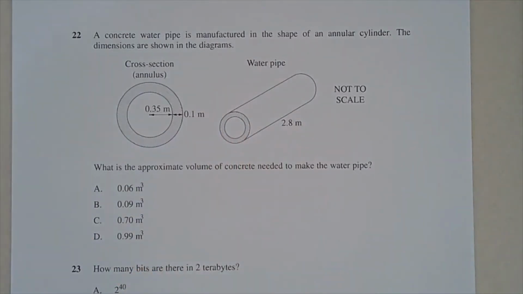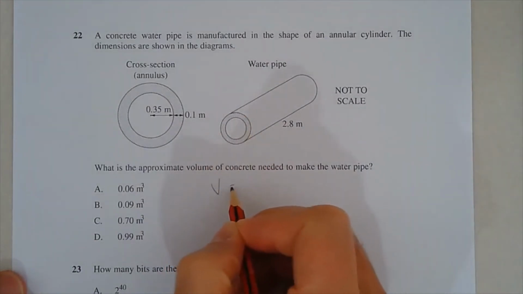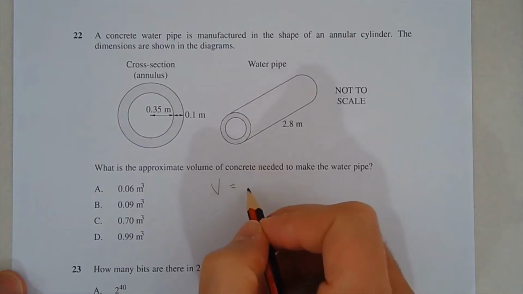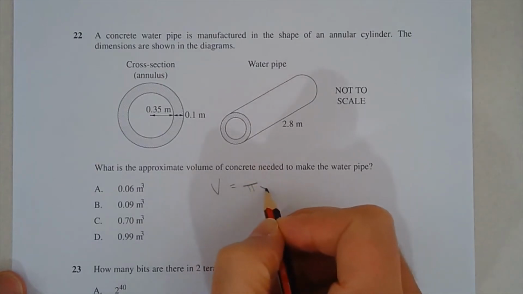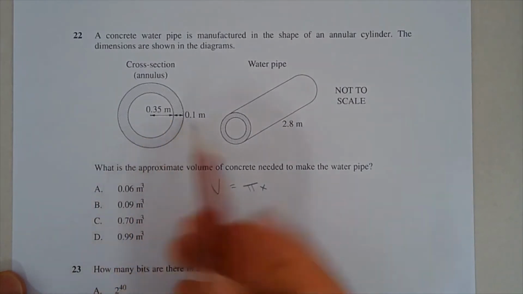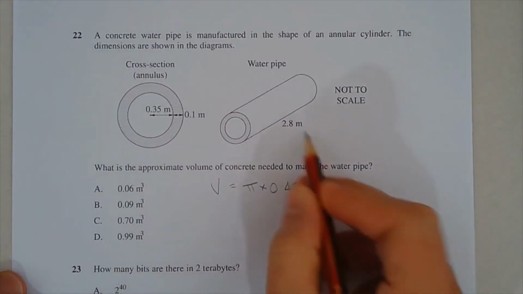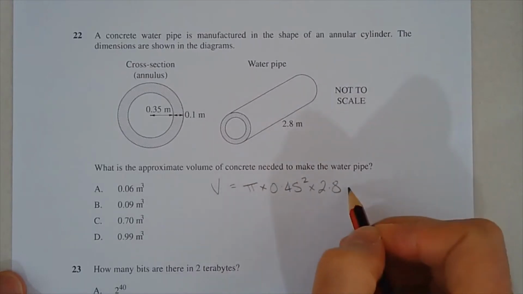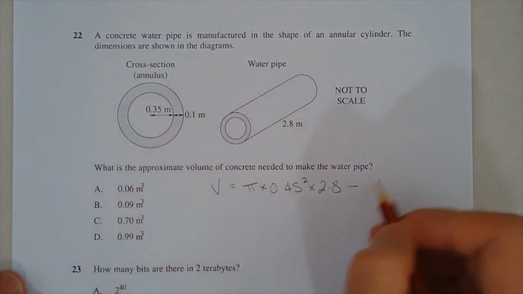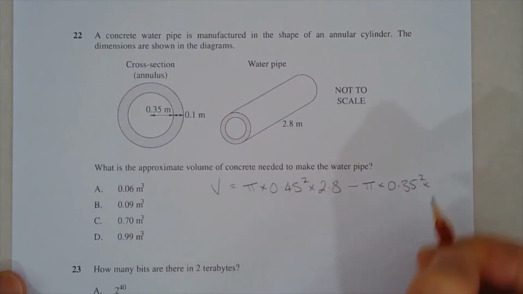Now, there is an algebraic shortcut to this, but let's just work it out by first principles, something that's easy to understand. So let's work out the volume of the outer cylinder, or the large cylinder. That's going to be AH, so pi r squared h. And the large radius is 0.35 plus 0.1, that's going to be 0.45. 0.45 squared, that's pi r squared, multiplied by 2.8 to get the volume. And we're going to subtract the smaller cylinder: pi times 0.35 squared multiplied by 2.8.